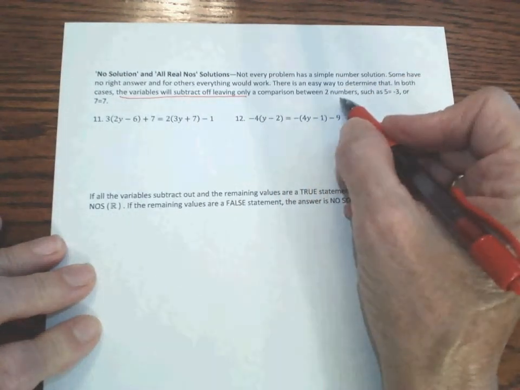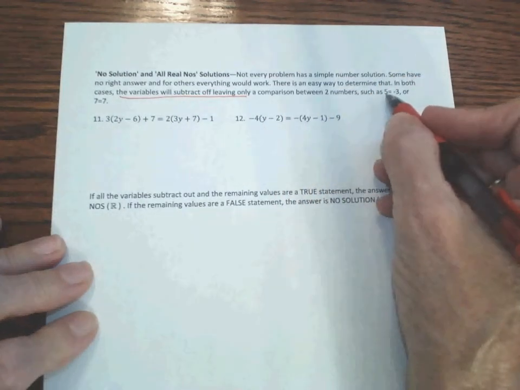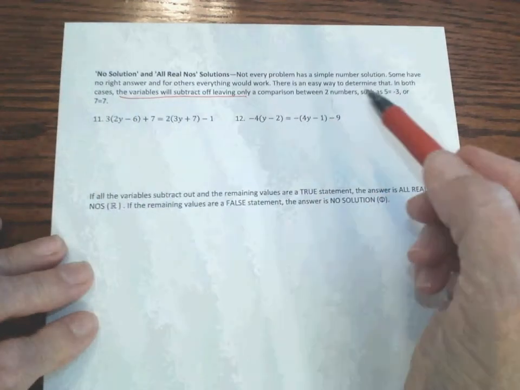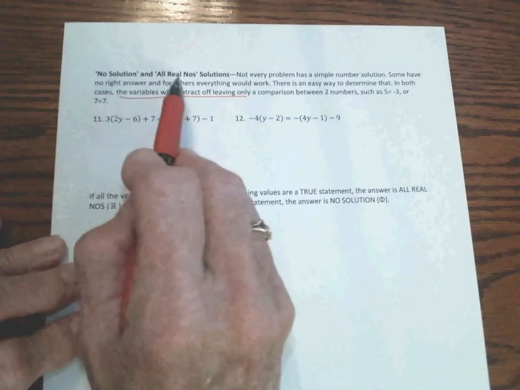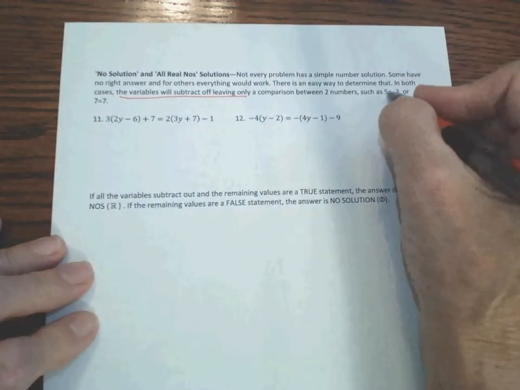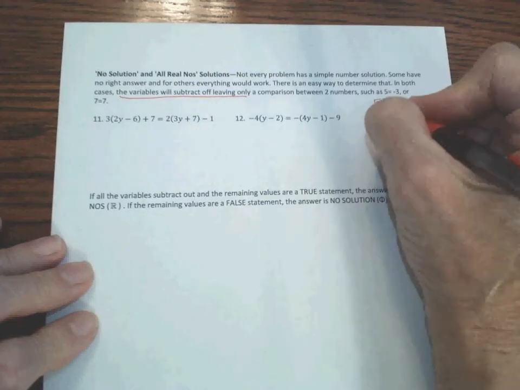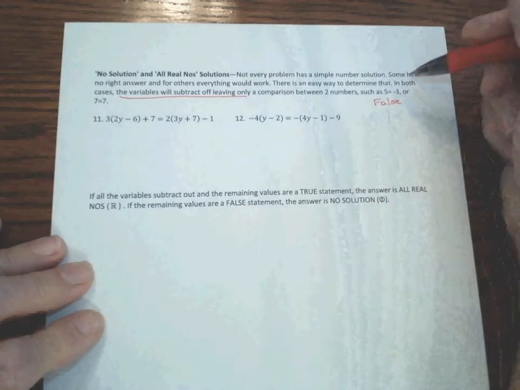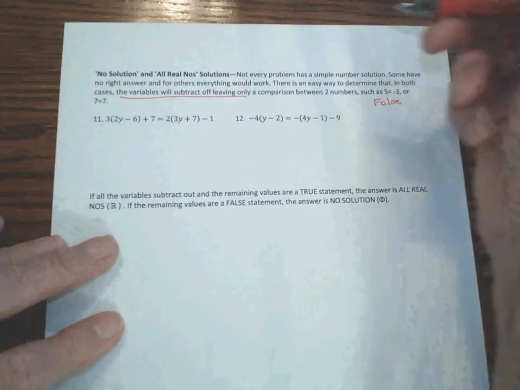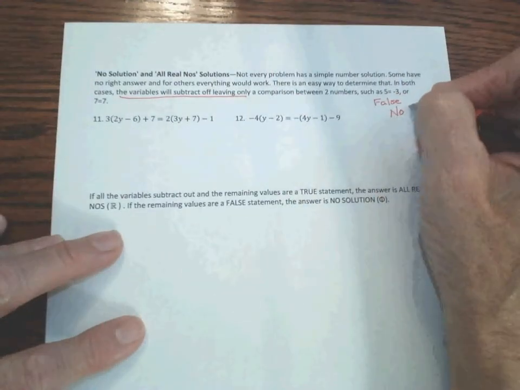So here's the situation. When the variables subtract off, that's going to leave you with just a comparison between two numbers. So it will be, say, like 5 equals negative 3. Okay, or 7 equals 7. Well, that will determine whether it's no solution or all real numbers. So if you get an answer that's false, which would be the situation here, 5 does not equal negative 3.